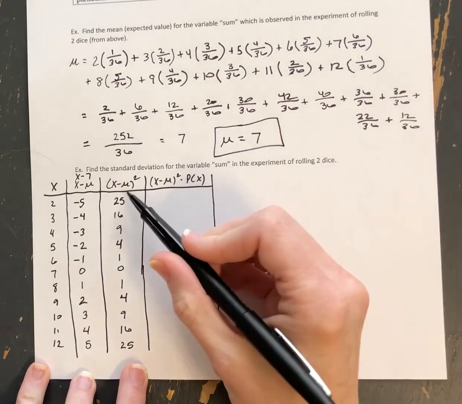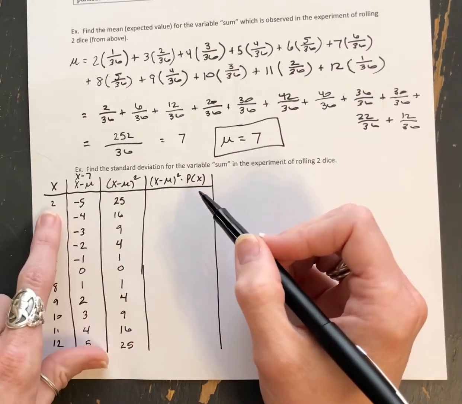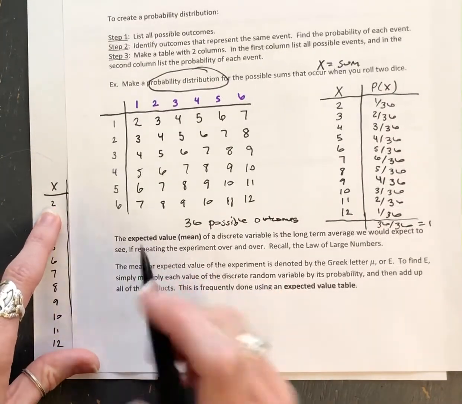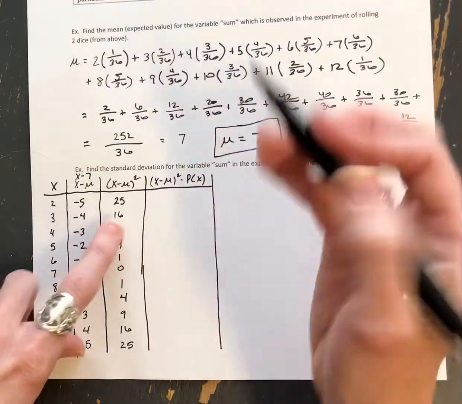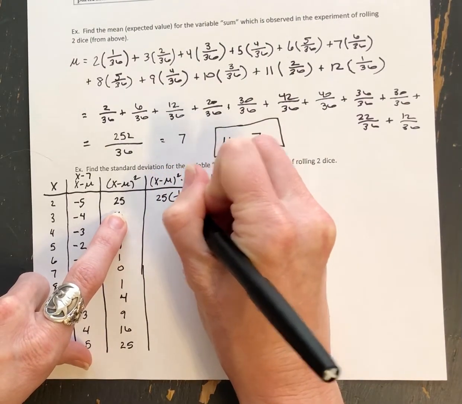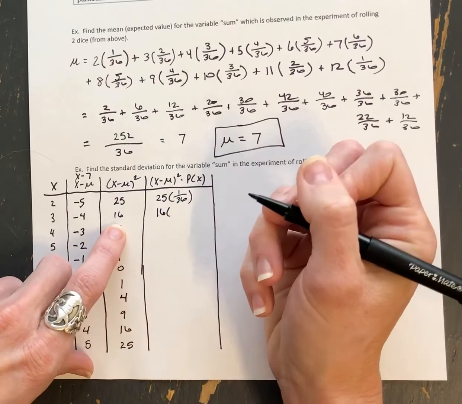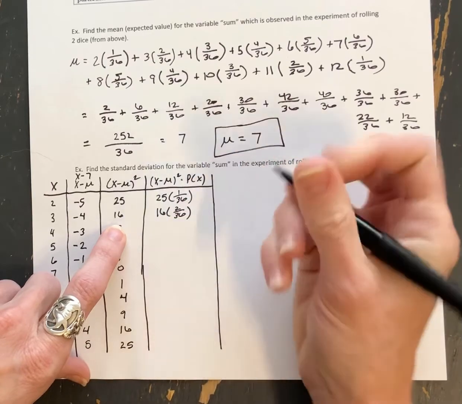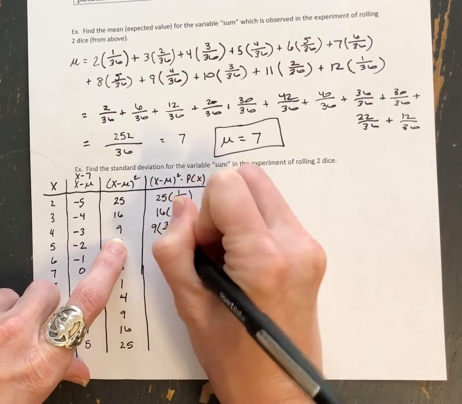And once we have each of those values, we need to multiply the x minus mu squared value by its probability. So again, that's the probability of observing a 2. If you remember back from the previous page, the probability of observing a sum of 2 was 1 out of 36. So we're multiplying 25 by 1 out of 36. And then here we're multiplying 16 by 2 out of 36. And here we're multiplying 9 by 3 out of 36.